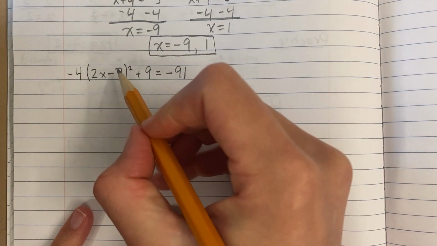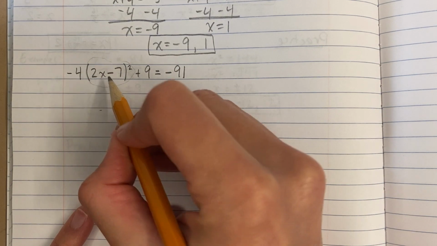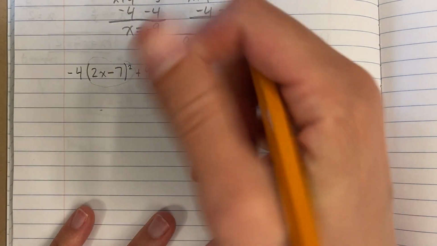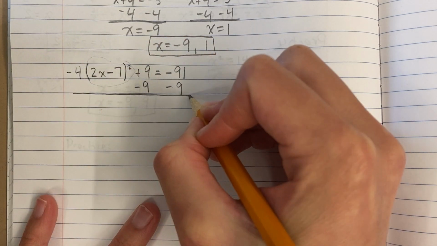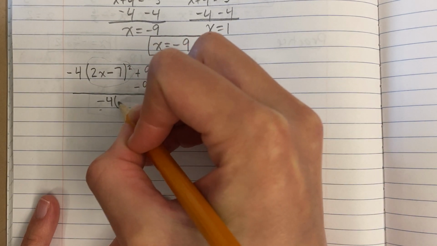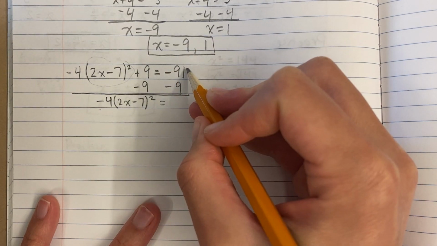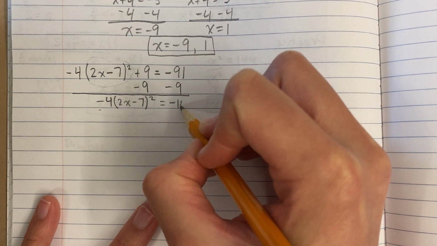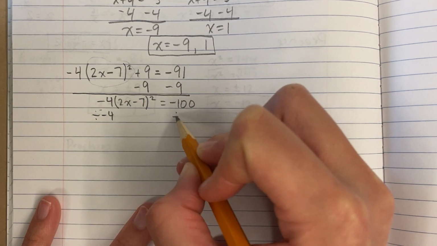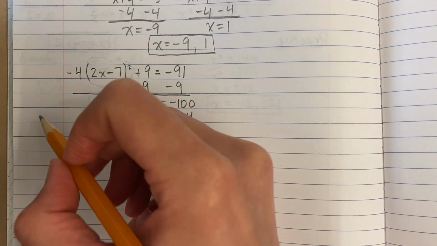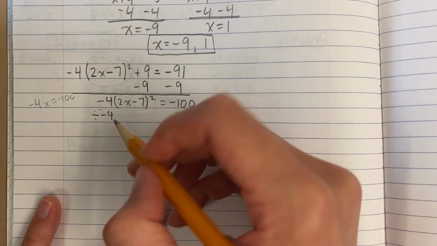Same deal. I need to get this thing that's squared by itself. So this is -4 times something plus 9 equals -91. First thing, I'm going to subtract 9 from both sides, right? I deal with addition and subtraction first. -91 negatives, 9 more negatives, that's 100 negatives. I'm going to divide by -4, right? I'm solving this the same as I would like this. I'm dividing by -4 on both sides.